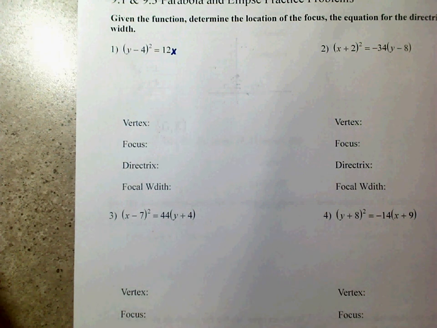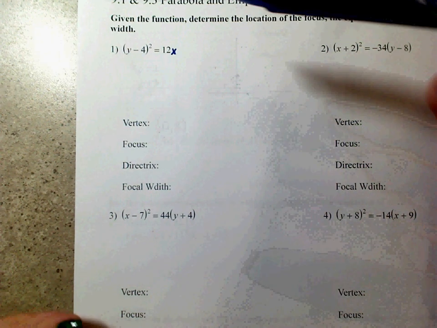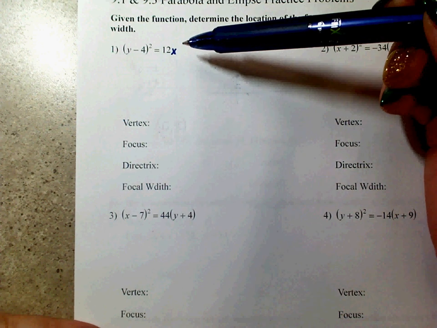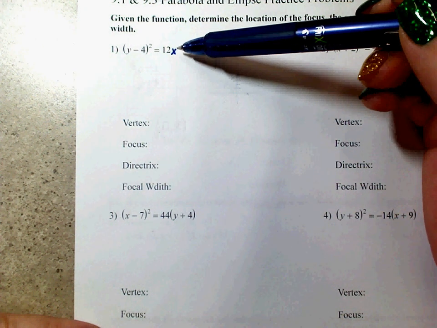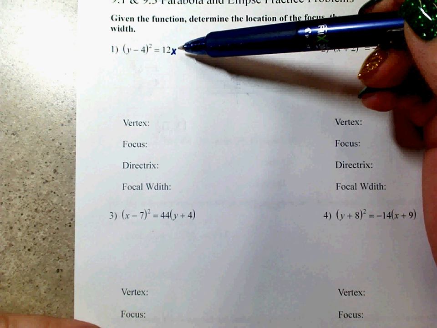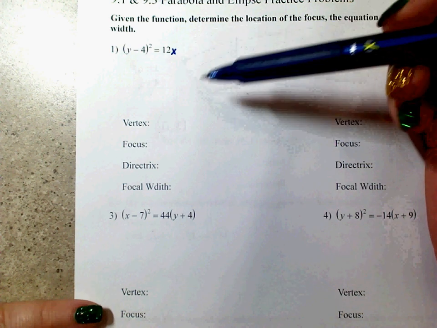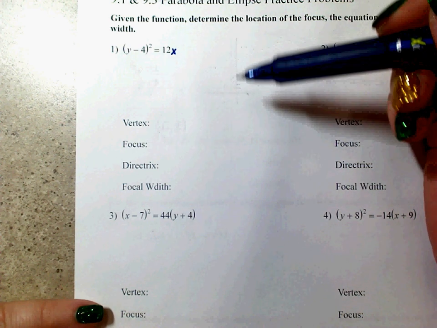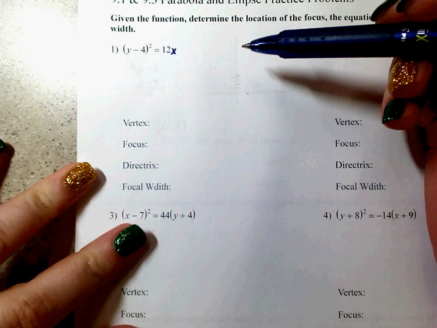Hey guys, so first off, if you were not here or if you didn't hear me make this correction, that should be a 12x in number 1, not a 12y. Okay? Alright. I erased it because I started working it the other day, but then I thought, oh, okay, I'll just go ahead and make a video using this.